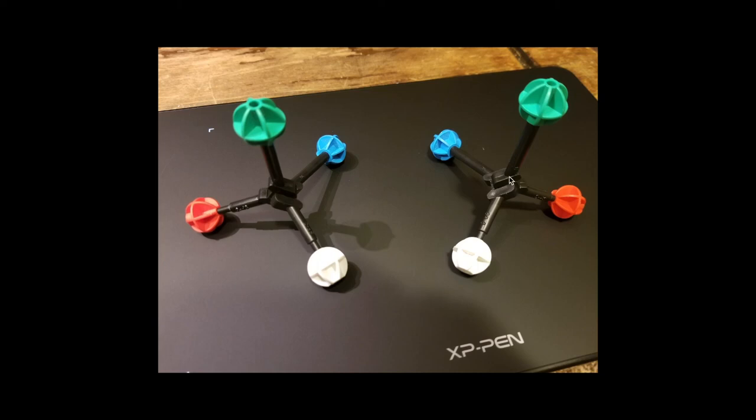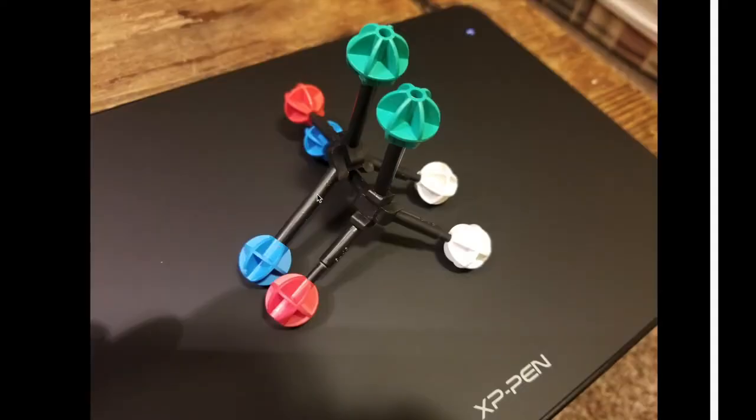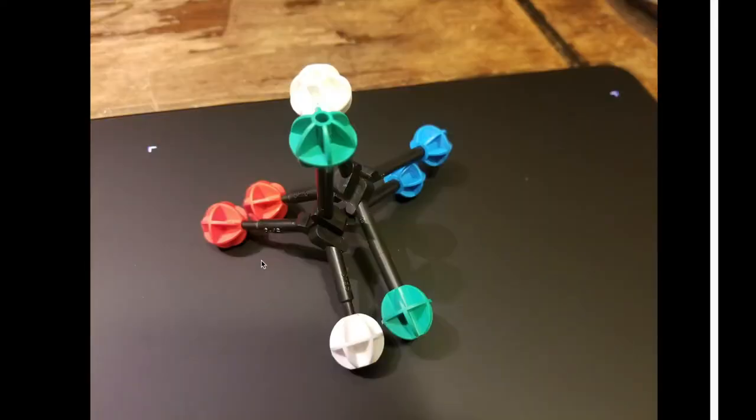But here's what I was talking about, the non-superimposability. If I try to move this carbon over this carbon and try to get these two molecules together, I can only get 2 of the groups to line up. The other 2 will not. So here I can get green and white to line up, but I can't get blue or red. Likewise, I could get blue and red to line up, but I won't get green and white. And there are all the other combinations.